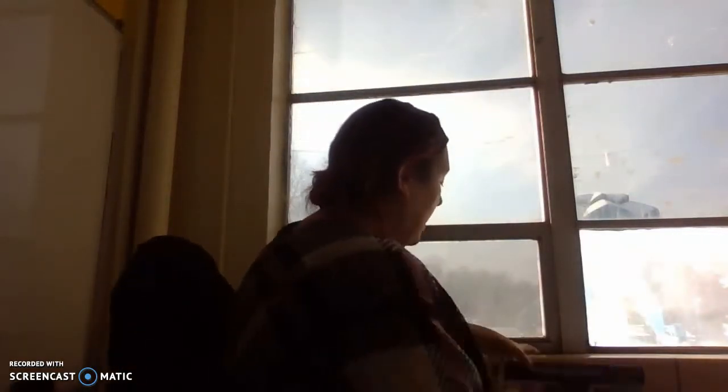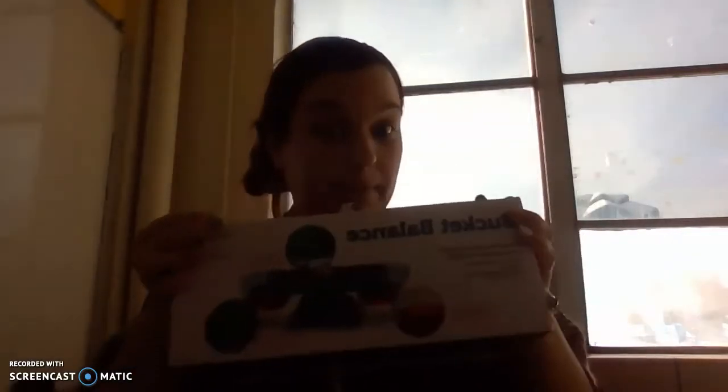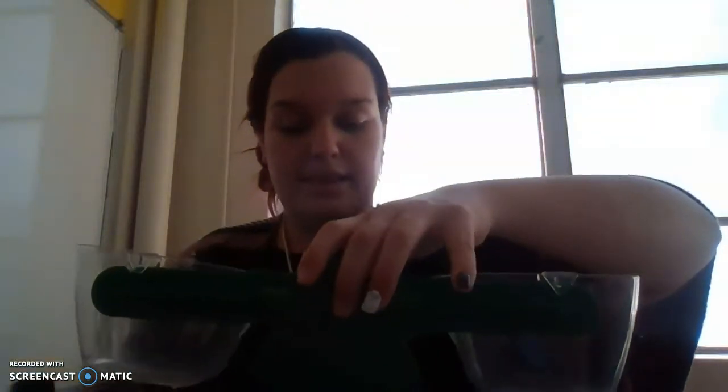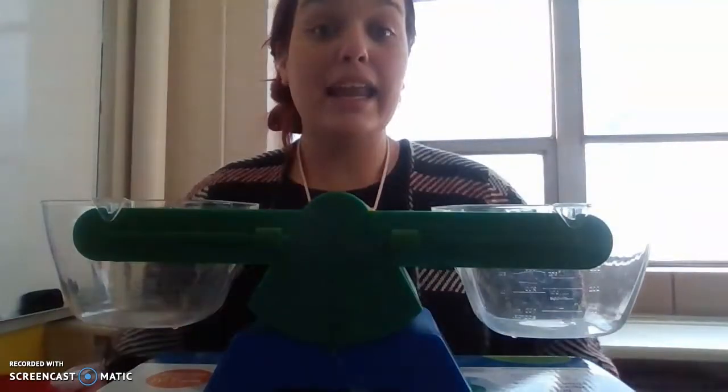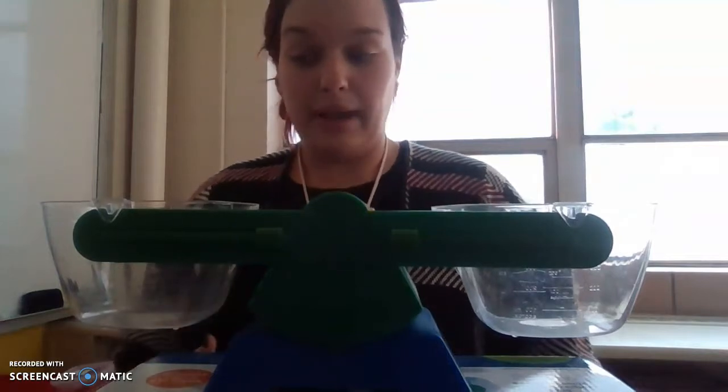Now, it's really important when you use a balance to make sure it's on a flat surface. So I'm actually going to put the box it came in on my desk because my desk is a flat surface. And we're going to balance some things today, okay? And we're going to be able to tell if they're heavier than, lighter than, or the same as or equal to. So right now my scale is level. There is nothing on either side and it is balanced, okay?